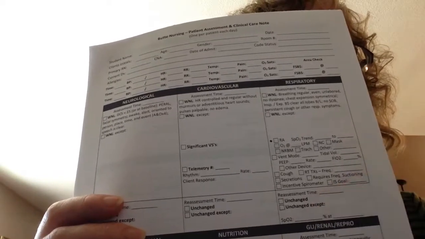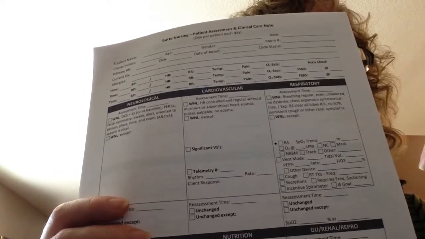So you have to put if things are changed or unchanged. So we chart by exception. So if everything is good, then you put within normal limits. If everything isn't good, then you check the box within normal limits except, and you list that.